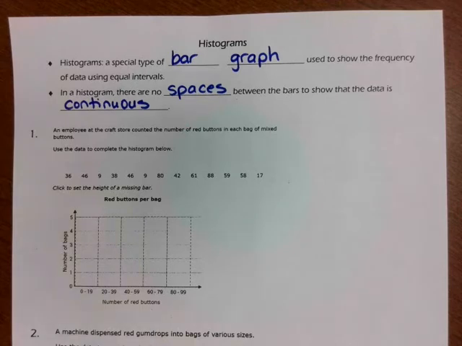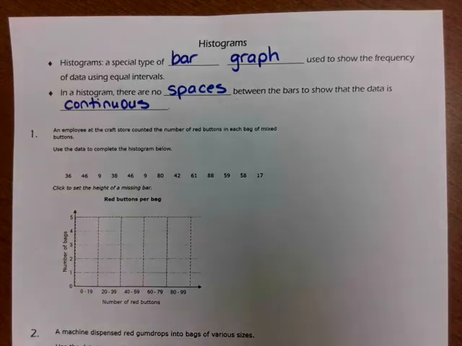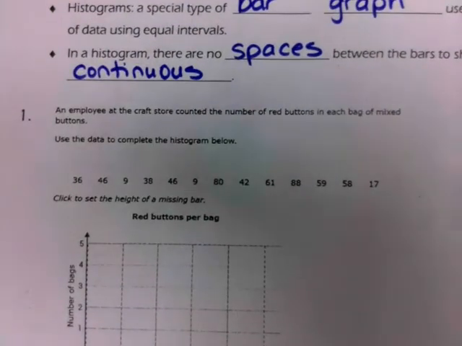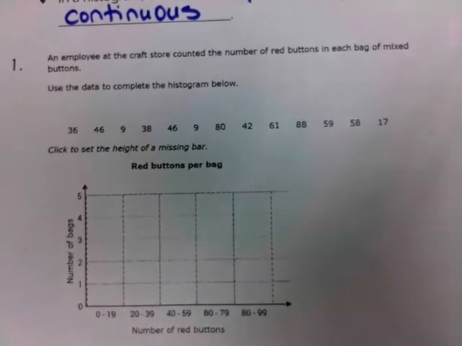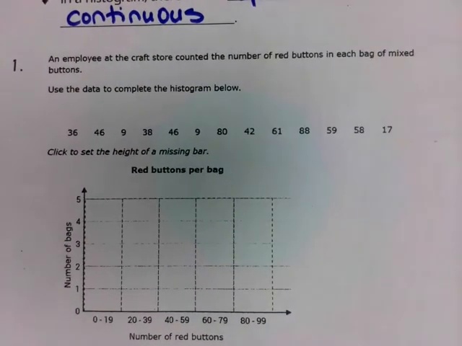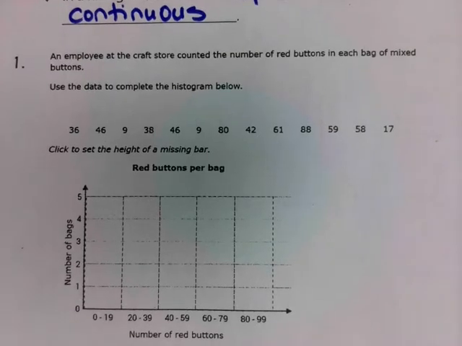All right, so let's get started. The first couple of examples we're going to do are creating a histogram from a data set. Again, it's not too bad. I'm going to zoom in so we can see these a little better. An employee at a craft store counted the number of red buttons in each bag of mixed buttons. Use the data to complete the histogram below.